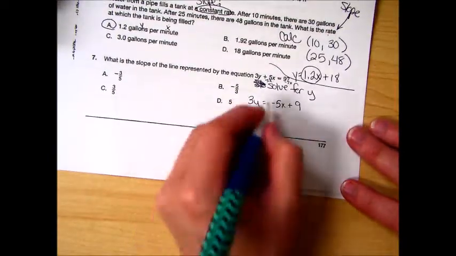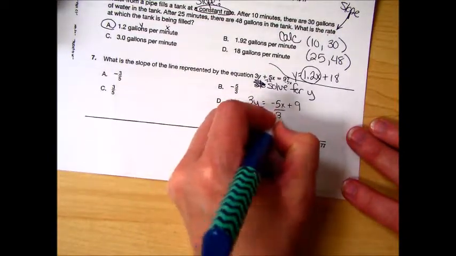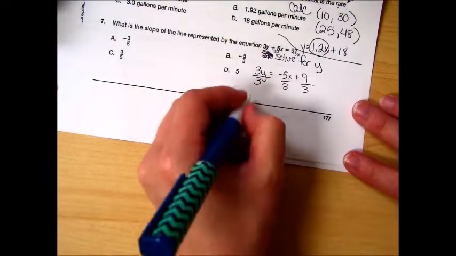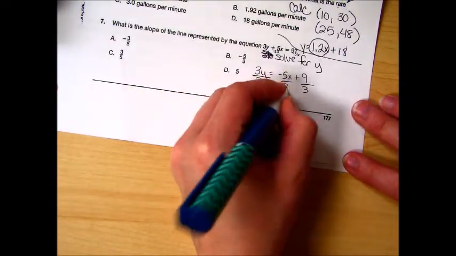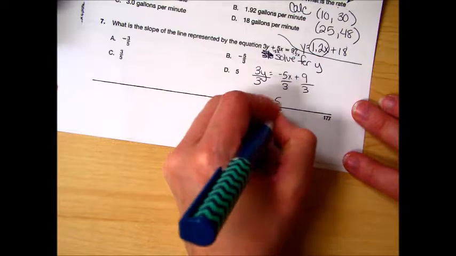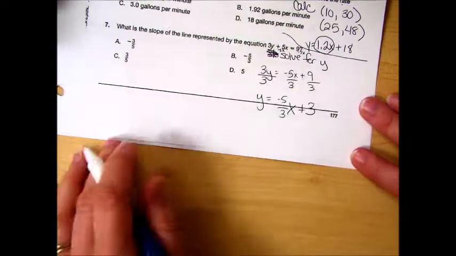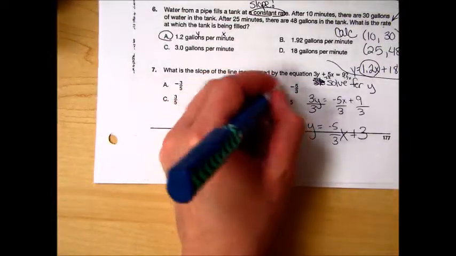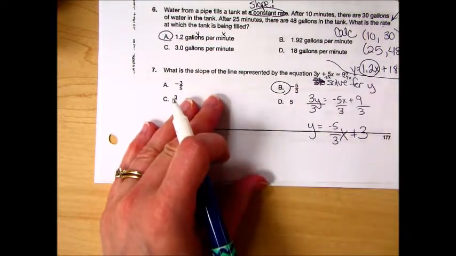You have to be able to do this on the Keystones, okay? Divide by 3 the whole way across. Y equals, this does not reduce. You could hit Math 1 enter on your calculator. You get a plus 3 in the back. The slope is negative 5/3.